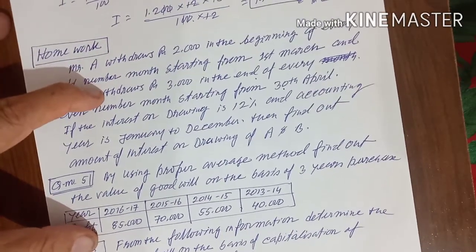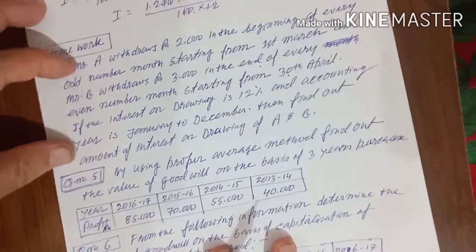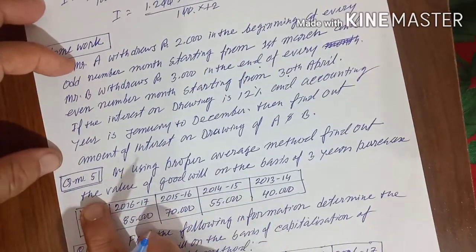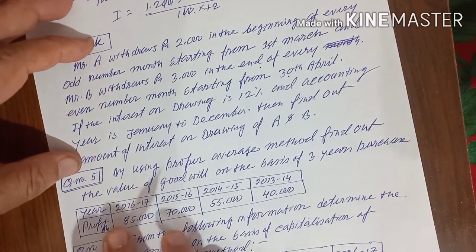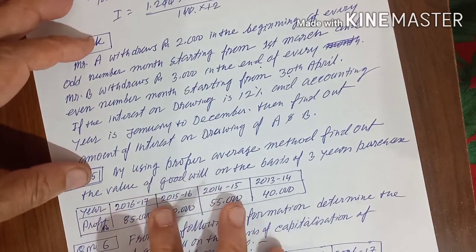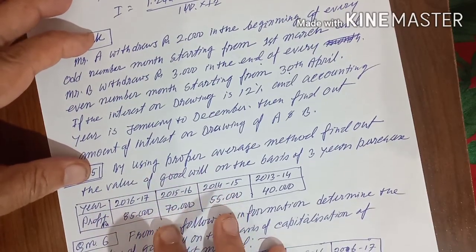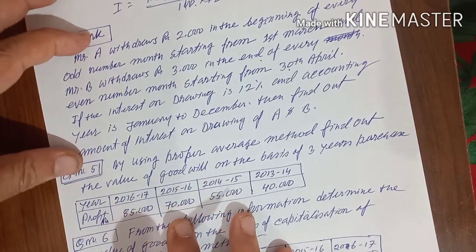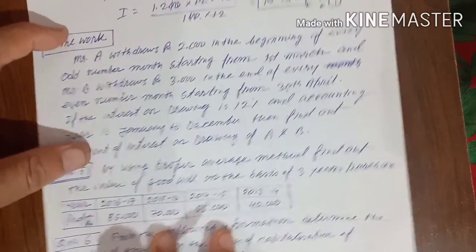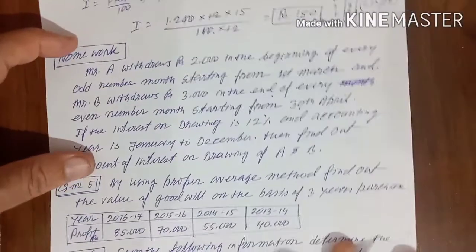This is the most important question. Like that, questions will come. Next, question number 5. Question number 5 onwards I have not solved, but important questions I selected and I am giving you. Like this sum already I taught you. You try to do and make practice at your home. What is question number 5?